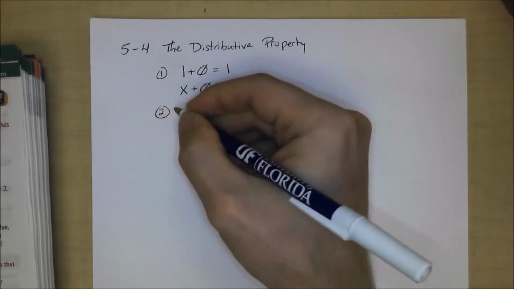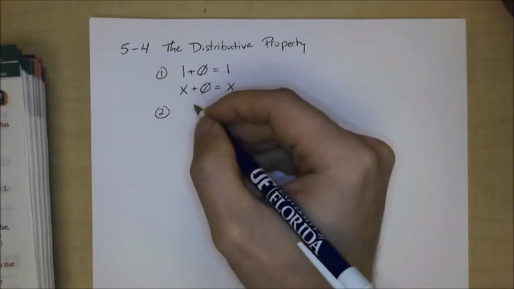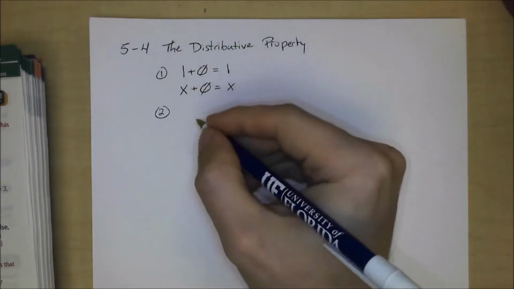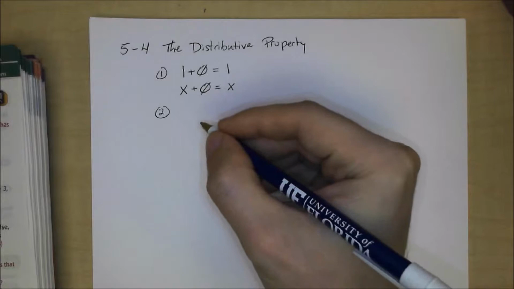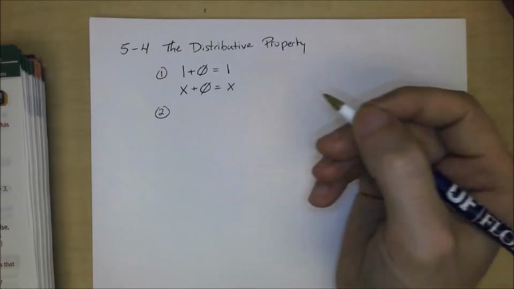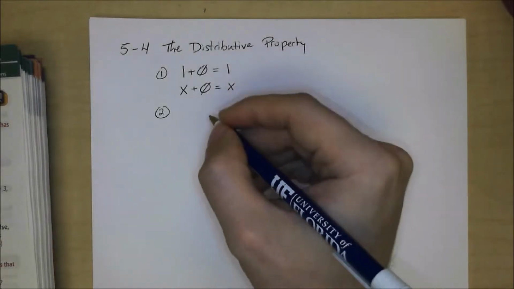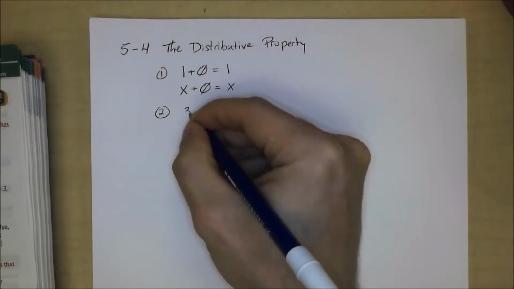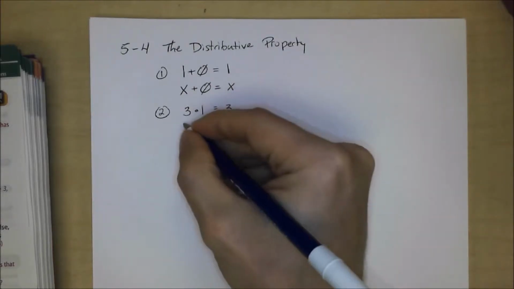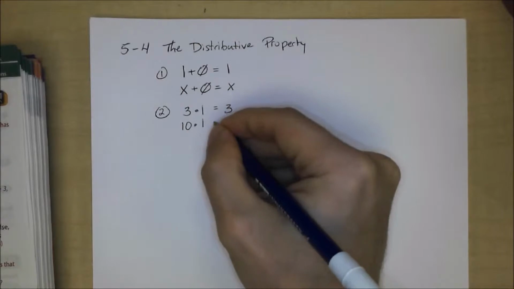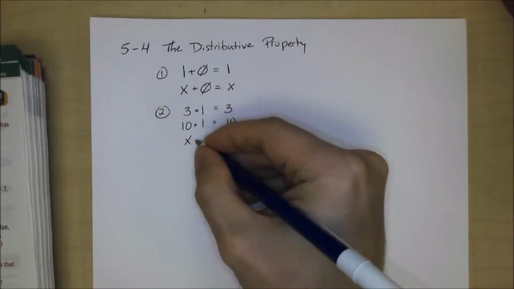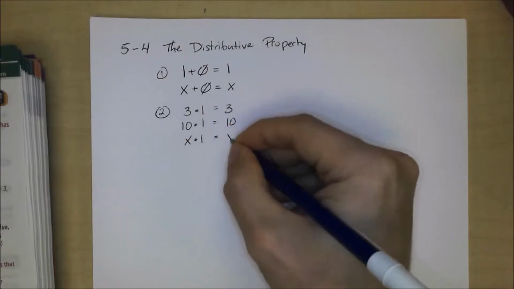Next thing I need to go over with you is something called Multiplicative Identity. And don't worry about these names. I just want to make sure you remember this and understand it. Multiplicative identity is basically that when any number is multiplied by 1, the answer is that number. So, for example, if I had 3 times 1, the answer is 3. If I had 10 times 1, the answer is 10. And again, if I had a variable, if I had x times 1, the answer is x.